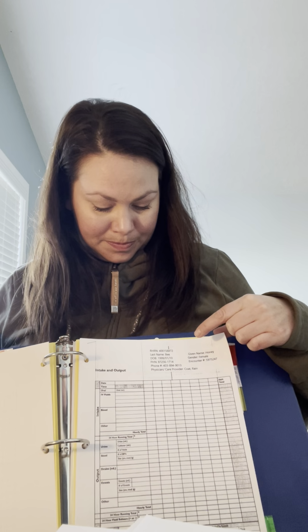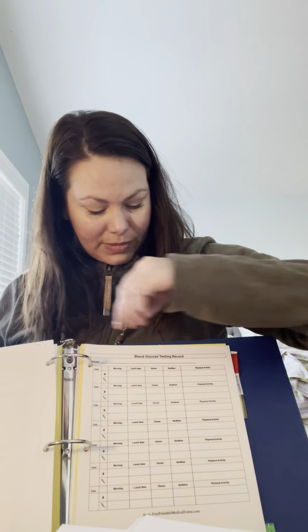This is a special sheet, and it's in this binder because it was on the doctor's order form. I've labeled it and included it in here. Behind there, I have the blood glucose testing record. On the doctor's order sheet, it said that she was diabetic. So even though it's a special form and we may not need it, I just decided to put it in there.